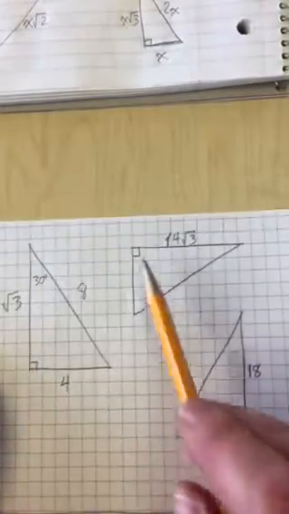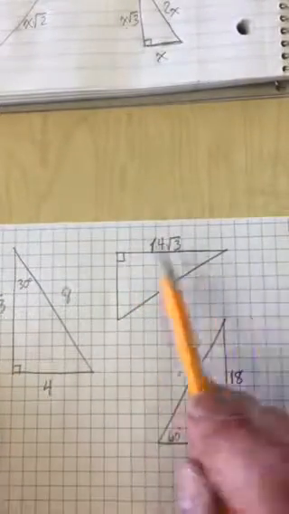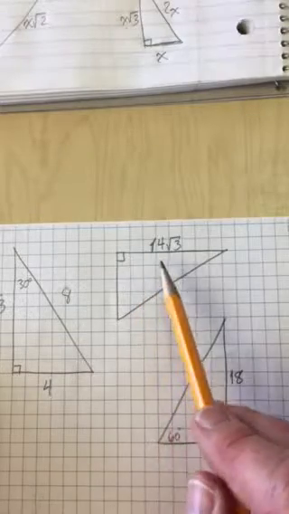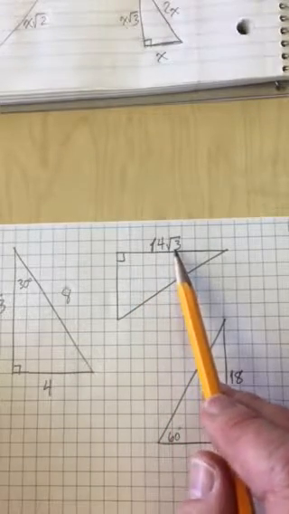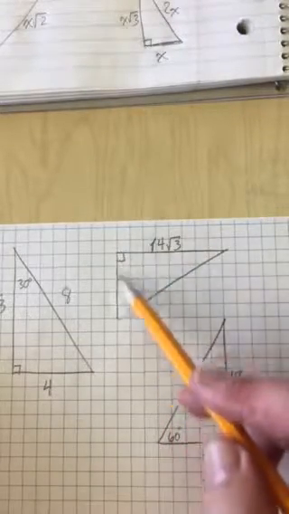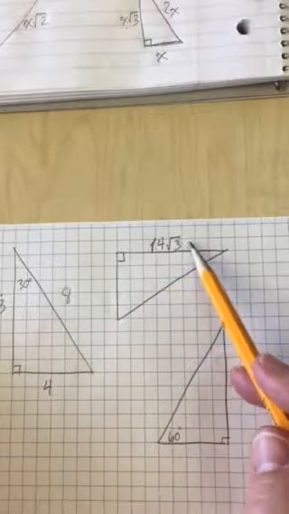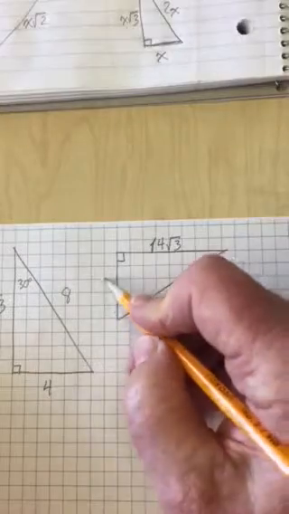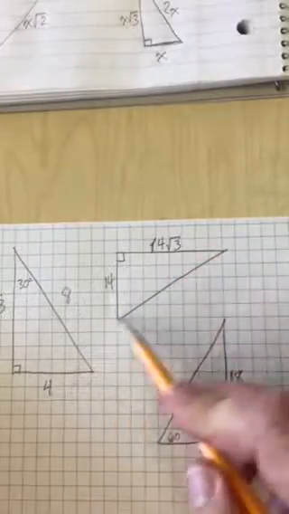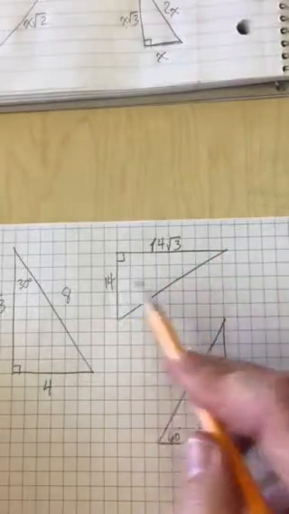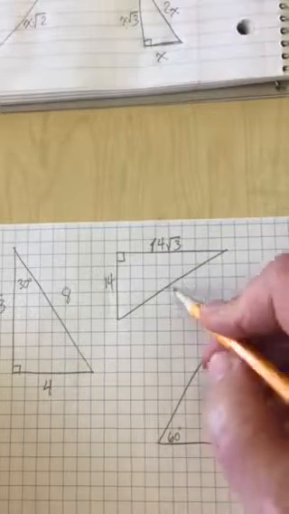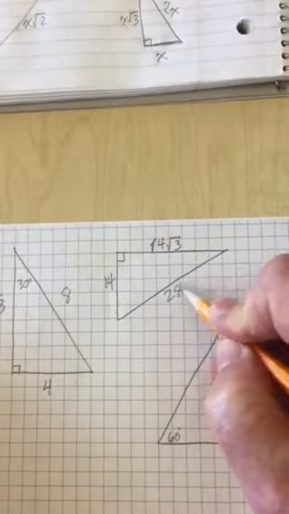Okay? Over here in this one, we have the long leg given to us as 14 root 3. All right? So we know that this short leg times root 3 gives us that. And if that is 14 root 3, then this side must be 14. Then the hypotenuse is twice as long as the short leg, so 2 times 14 is 28.